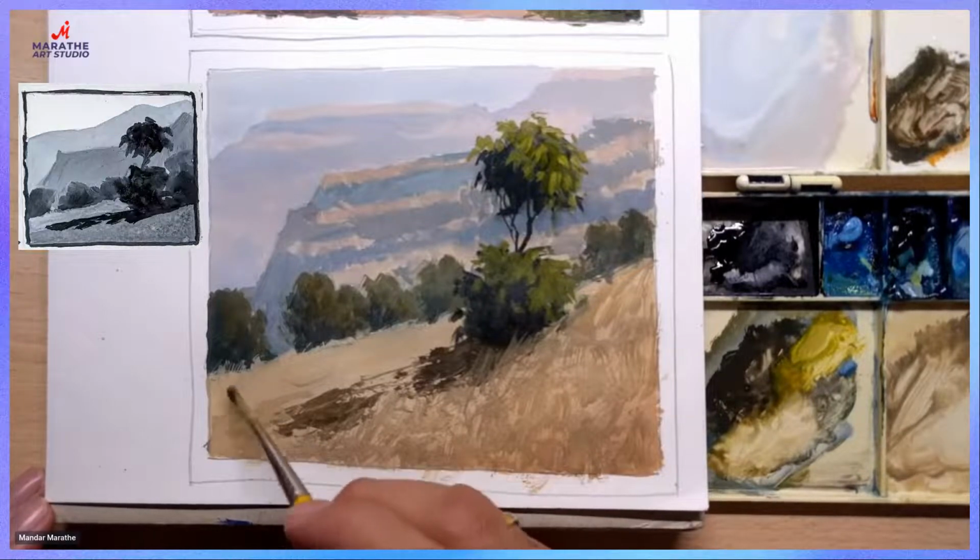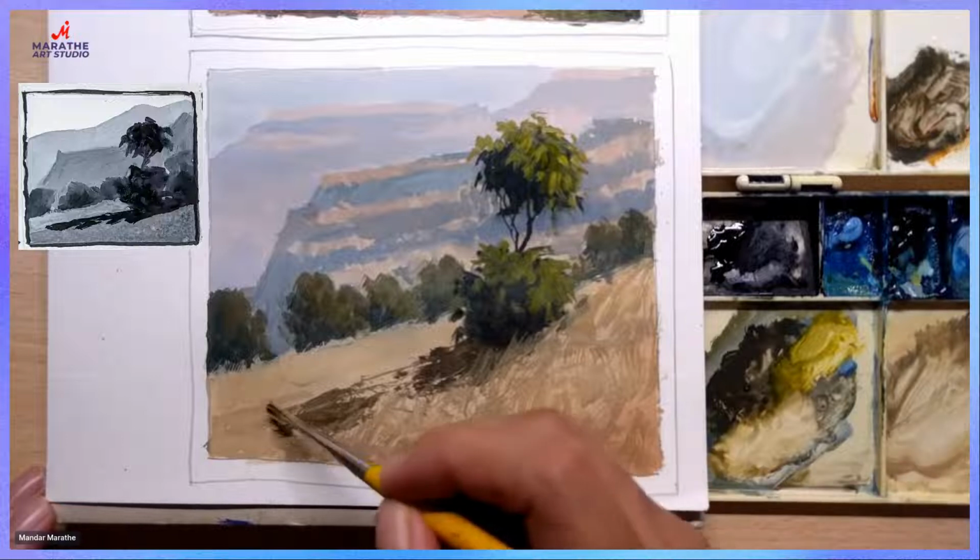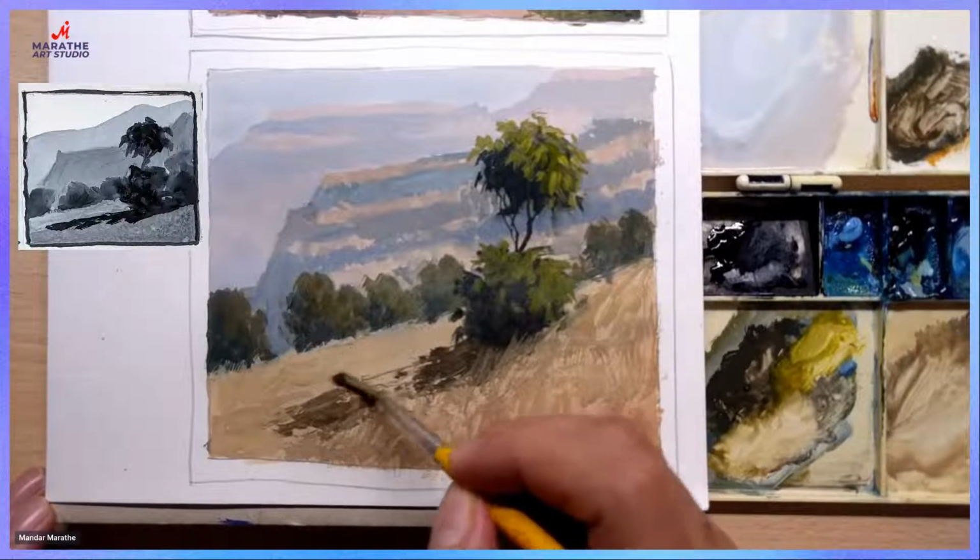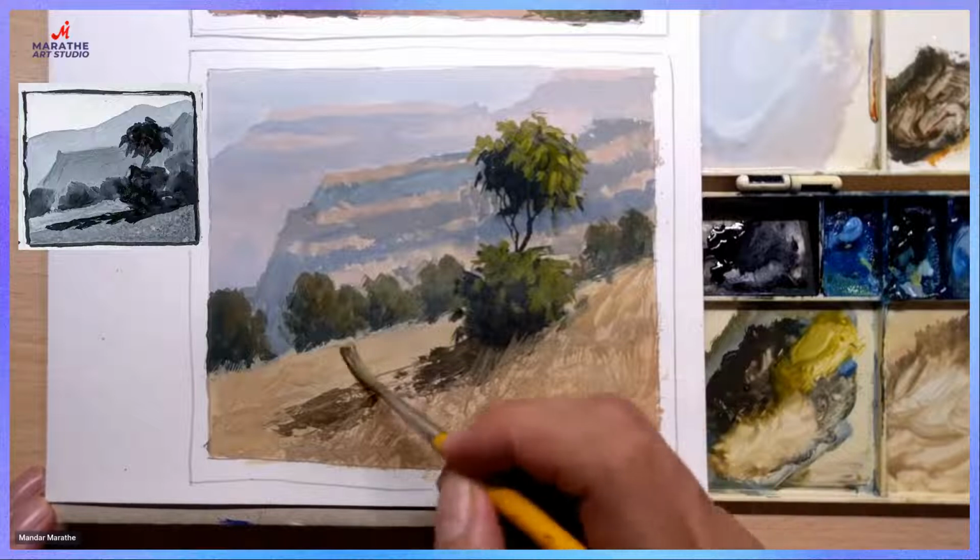And there'll be texture here also, but it will not be as prominent as in the foreground because it's at a distance.